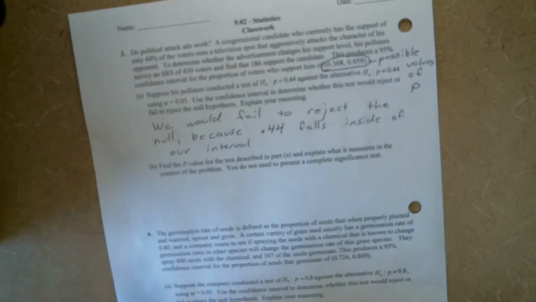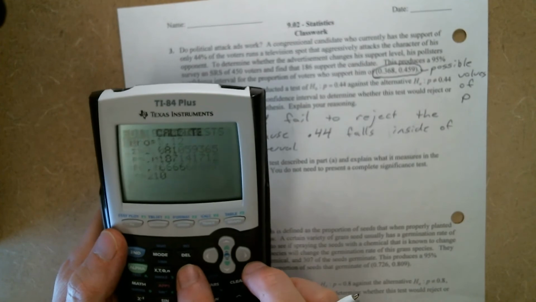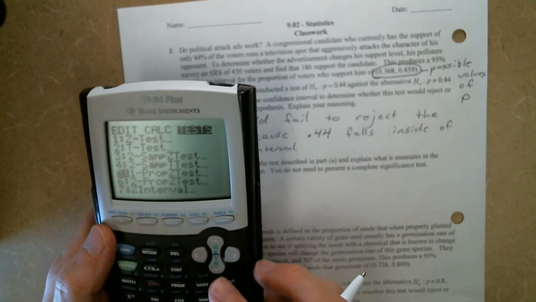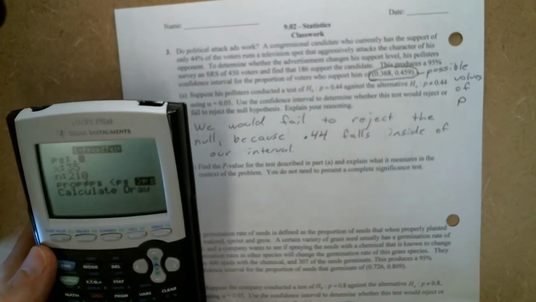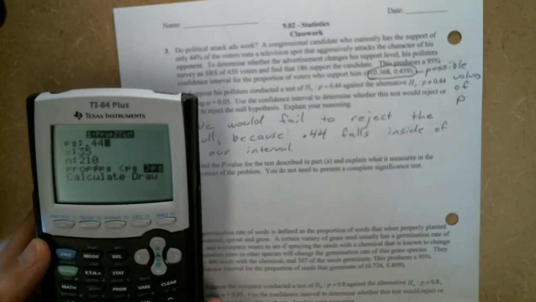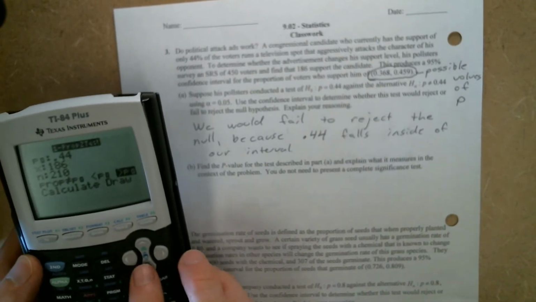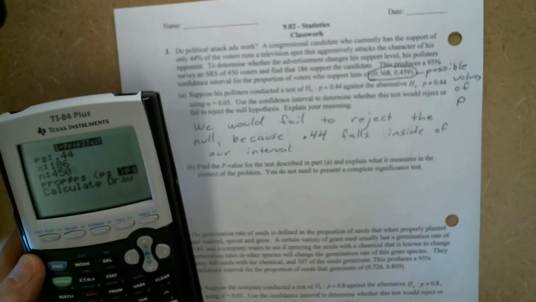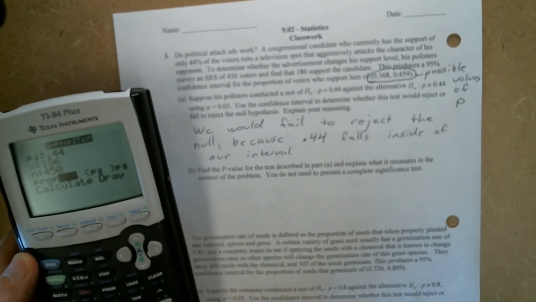All right. Find the p-value for the test described in part A. Explain what it measures in the context of the problem. You do not need to present a complete significance test. All right. So I'm just going to go here to stat tests, one prop z test, because this is the quickest way to get the p-value. I'm going to change my proportion to 0.44. I'm going to say that I got 186 out of 450 from my sample. And this time we're doing a not equal to.